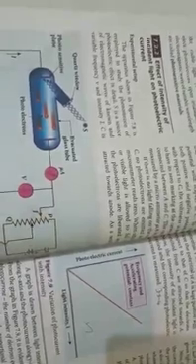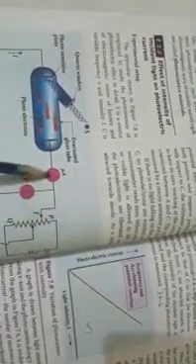In this experiment, there is a quartz bulb with a quartz window. S is a source, and the bulb contains two metallic plates, C and A, that means cathode and anode. It is an evacuated glass tube, and the plate A is connected to the potential divider through the microammeter.